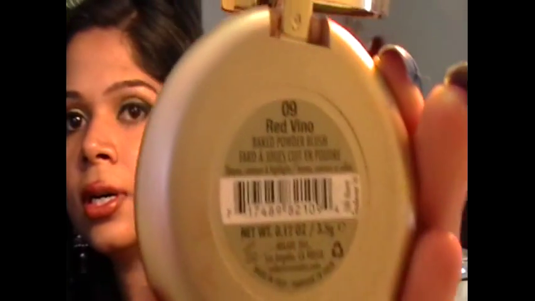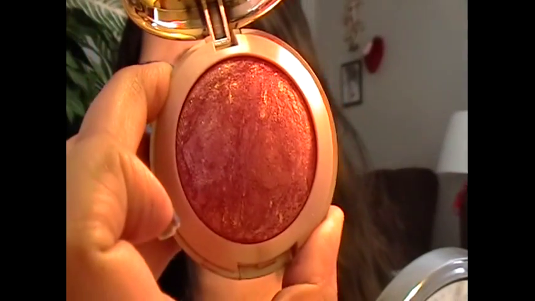After that, I'm going to be using just a little bit of blush. They had a lot of rosy cheeks, that was her trademark. So I'm going to be using Milani's Red Vino. Okay, so this is baked blush. It is beautiful. The camera is just not picking it up. So I'm just going to be doing a little bit of blush.